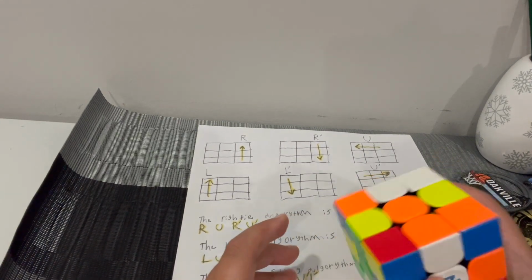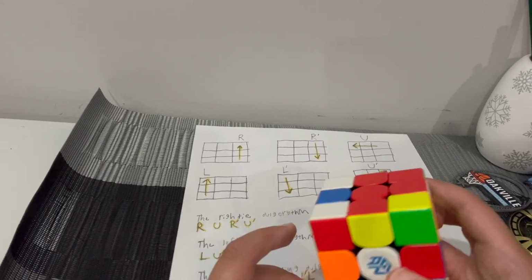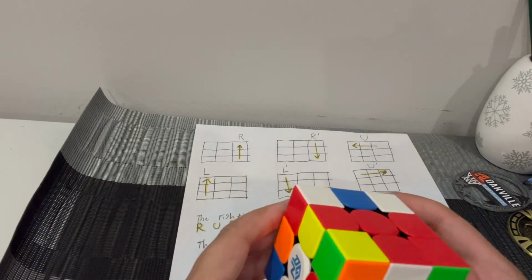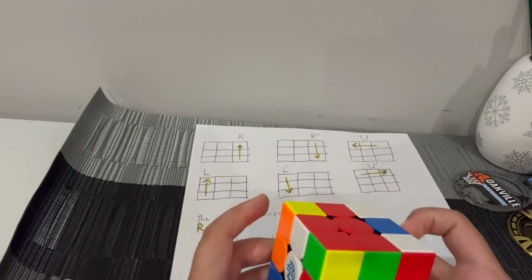Today, I'm going to be teaching you guys, as promised, how to solve the 3x3 Rubik's Cube with ease, as I said in my last video on how to solve the 2x2.